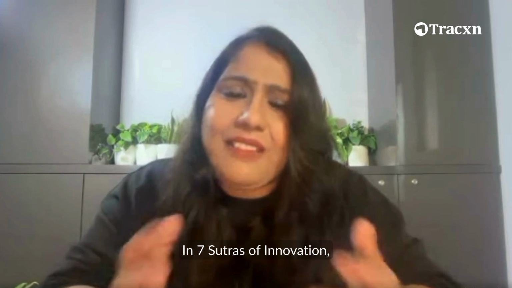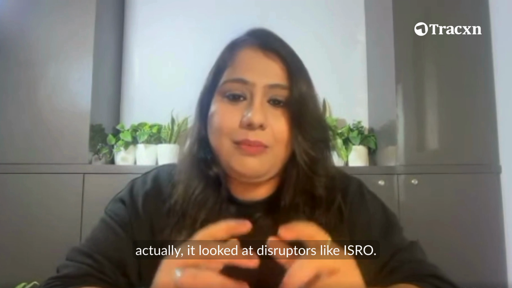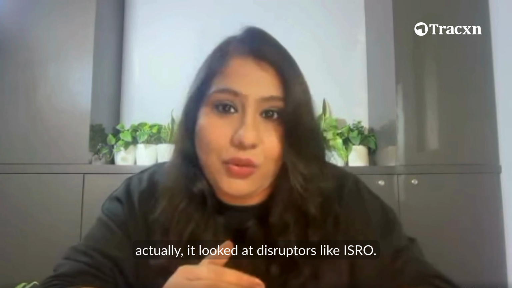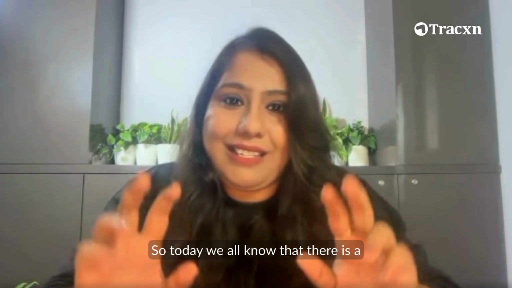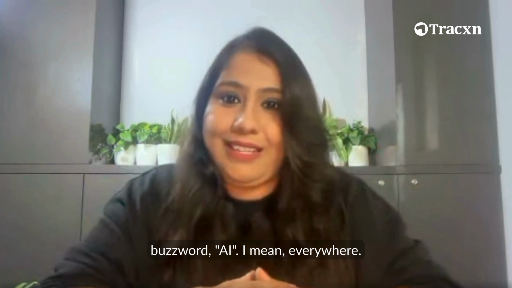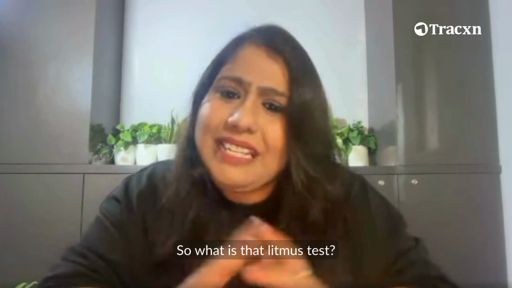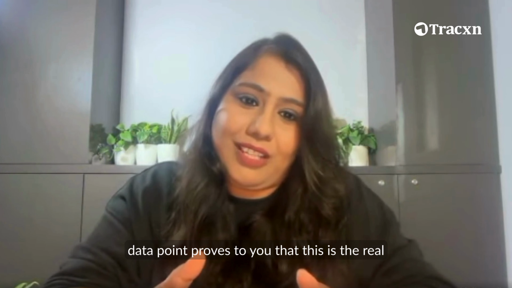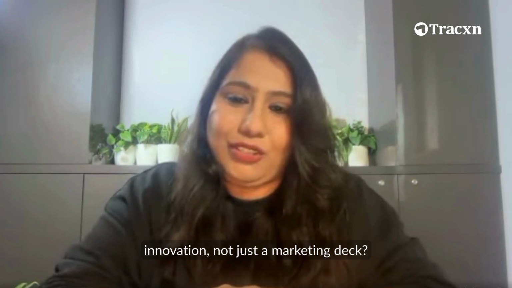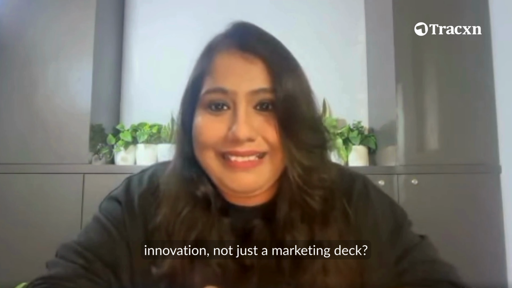Yeah. In Seven Sutras of Innovation, actually, it looked at disruptors like ISRO. So today we all know that there is a buzzword, AI, everywhere. So what is that litmus test? What specific data point proves to you that this is the real innovation, not just a marketing deck?